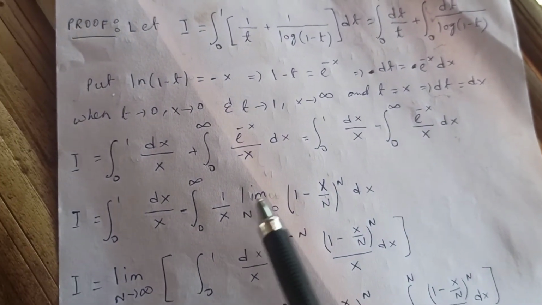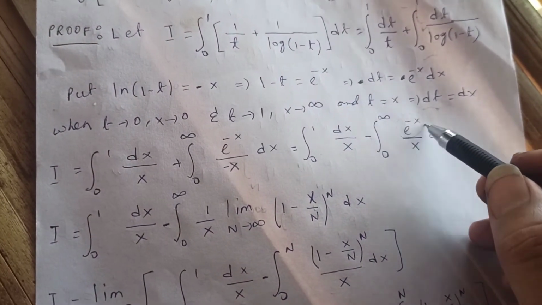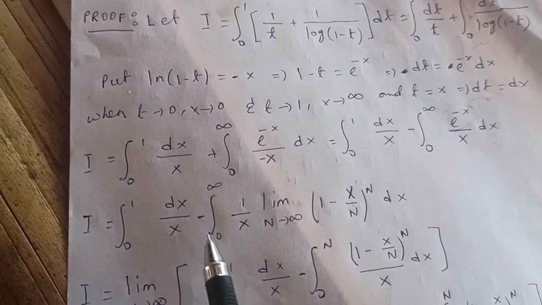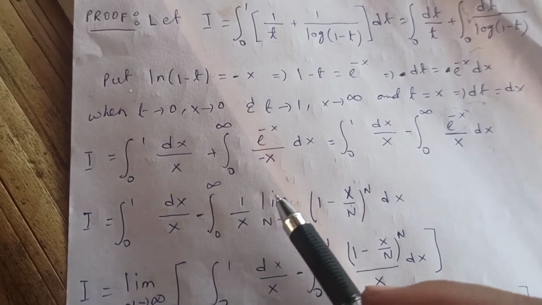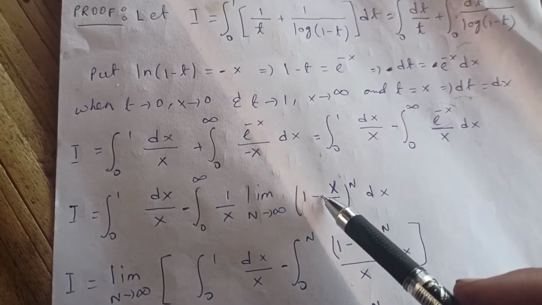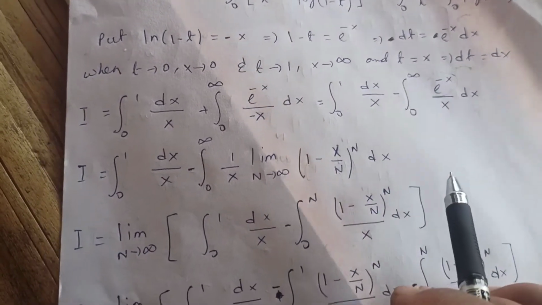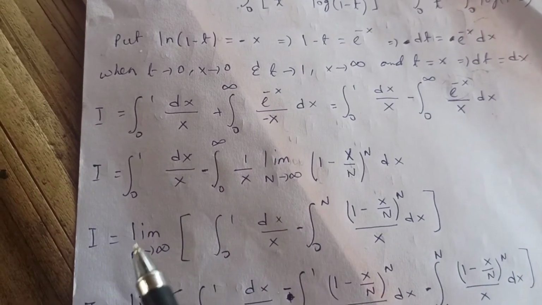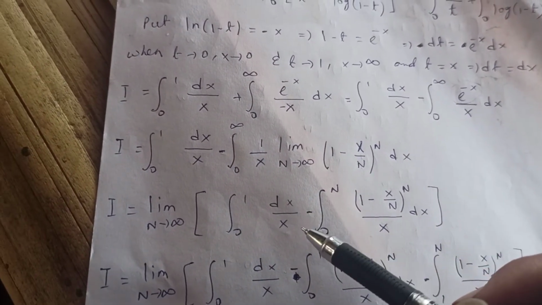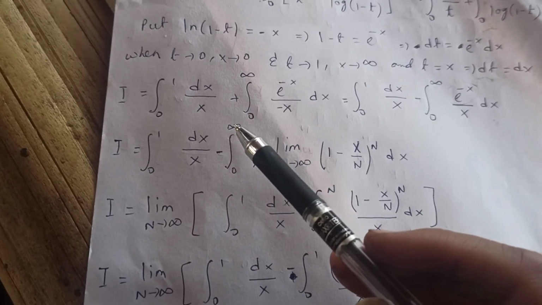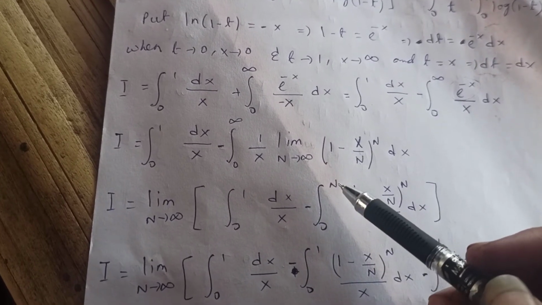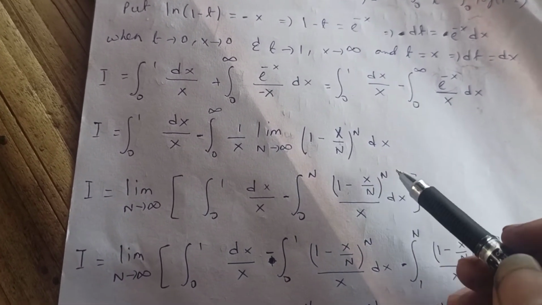Now we are going to use the limit representation for this exponential. Therefore our integral I is the integral from 0 to 1 dx/x minus the integral from 0 to infinity of 1/x times the limit representation for e to the negative x, which is the limit as n tends to infinity of (1 - x/n) to the power n. Now taking this limit outside the integral, I is equal to the limit as n tends to infinity of the integral from 0 to 1 dx/x minus the integral from 0 to n, since n tends to infinity, of (1 - x/n)^n over x dx.